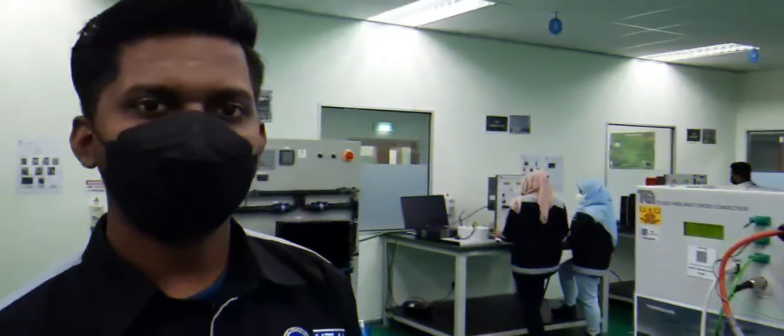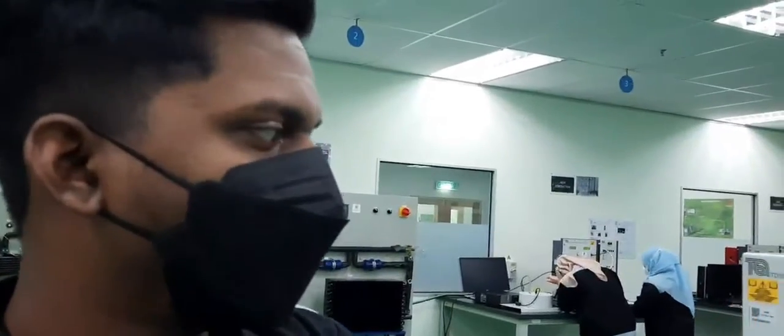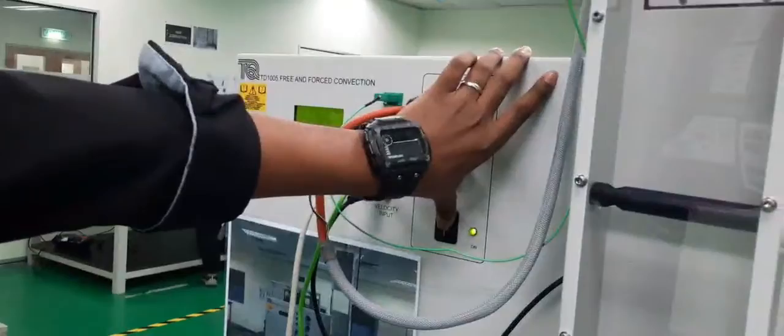Done. Okay, once we are done with our experiment, we are going to shut down our machine. First of all, we have to shut down the thing. Then shut down this switch. Then the main switch.